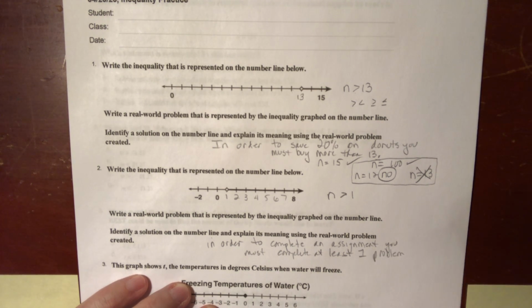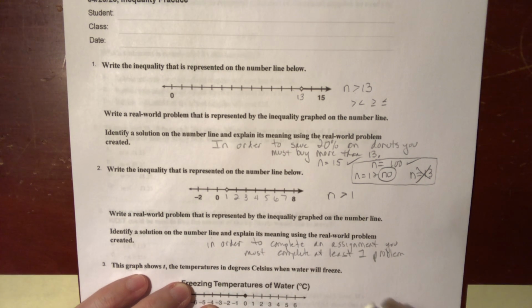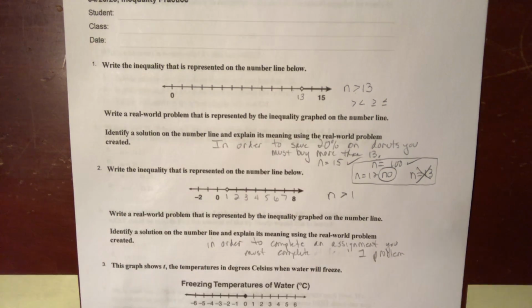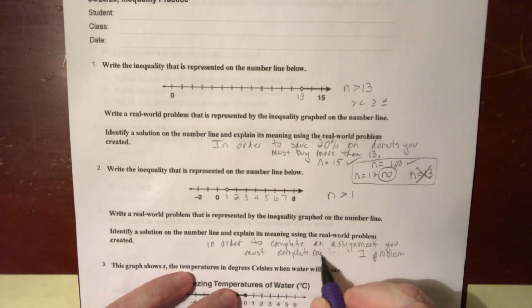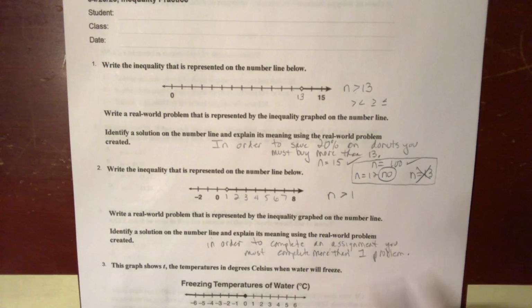Now, does that work? That doesn't work because at least is actually, it could be 1. So let's change this to more than one problem. More than one problem. That's better. Okay, let's make that a capital I.